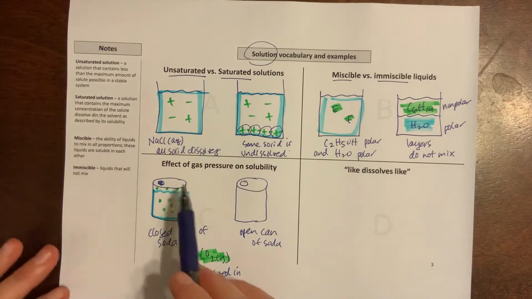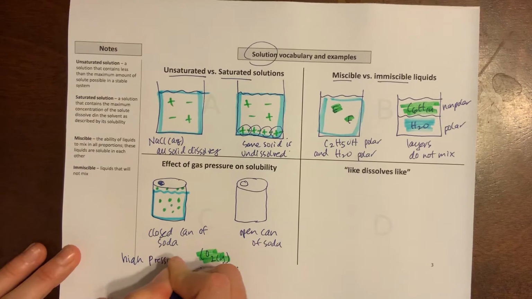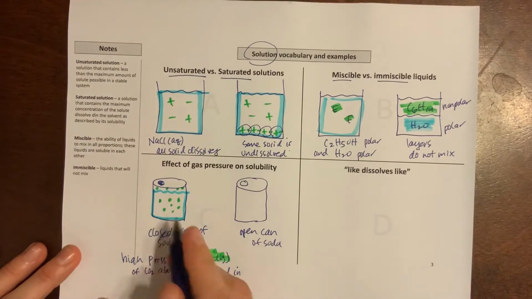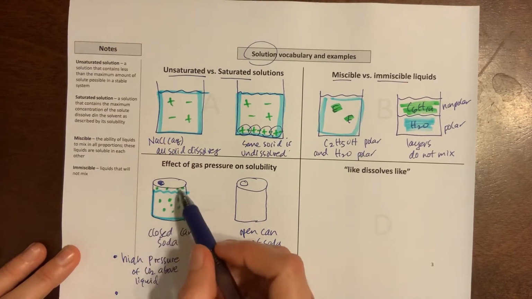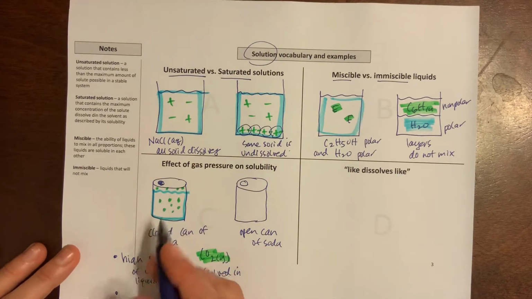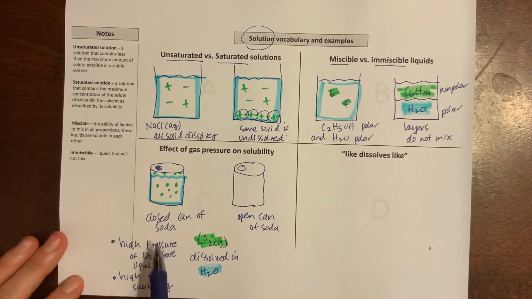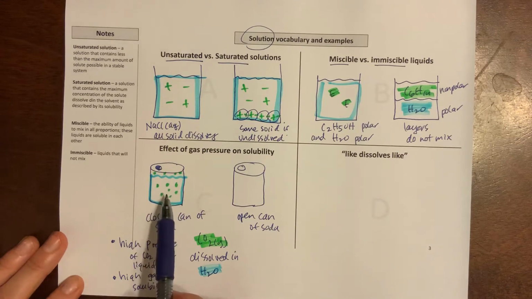And so how I would describe this is I would say that I have high pressure of CO2 above the liquid. And so as a result, that gas is getting pushed down into the liquid. So when my can of soda hasn't been opened yet, there's a lot of carbon dioxide dissolved. So I would say that I have high gas solubility here. So when I have high pressure of the gas above the liquid, then I'm going to have high solubility of that gas in the liquid.